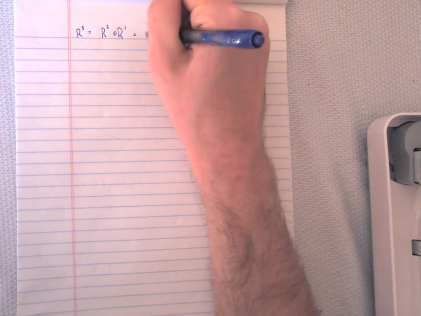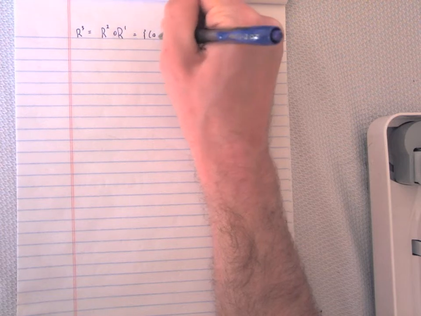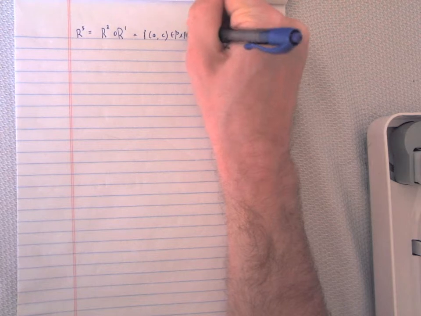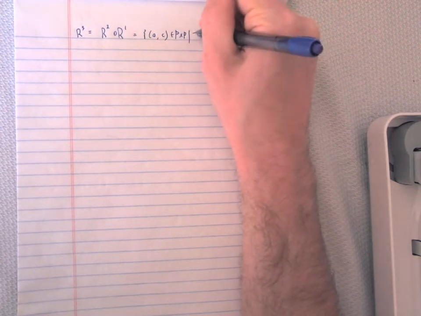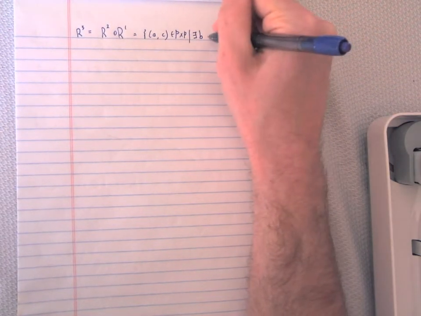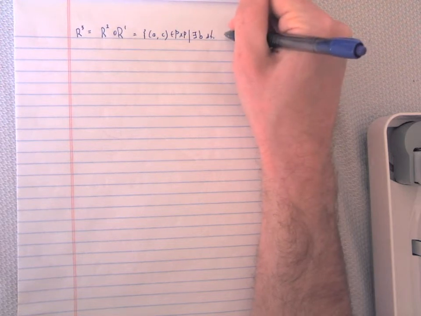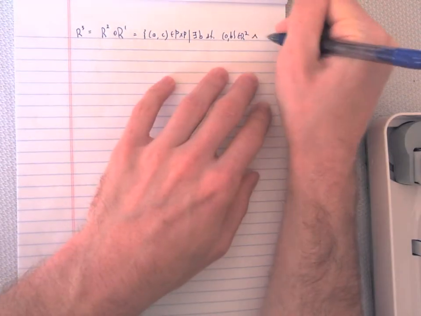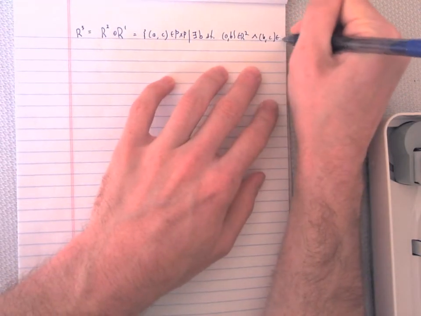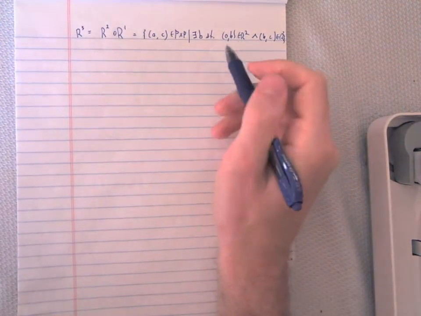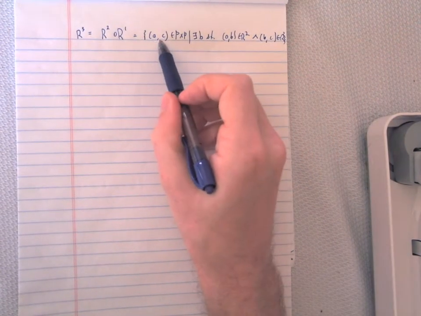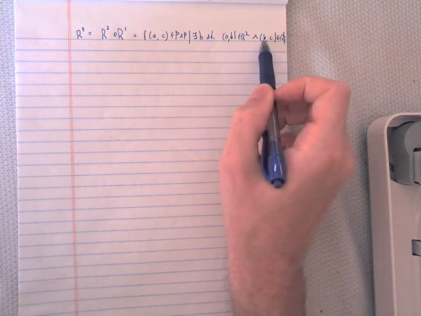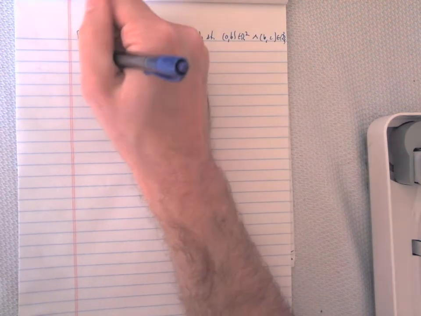By definition, this is going to be equal to the set of all pairs (A, C) in P cross P, such that there exists some B such that (A, B) is in R squared and (B, C) is in R. So what this is asking for is (A, C) is in P cross P if A is a grandparent of B and B is a parent of C. So this is great-grandparents.